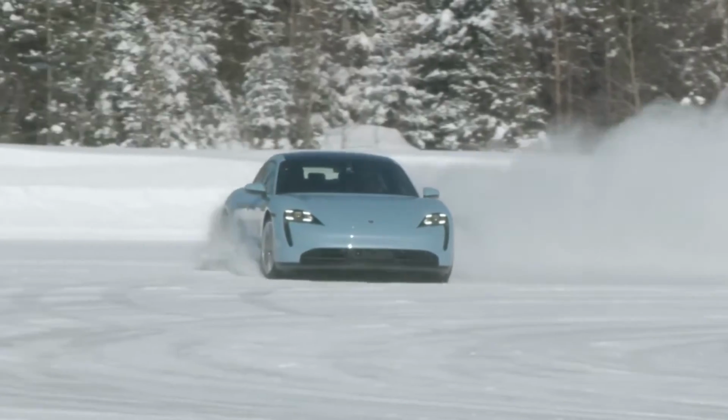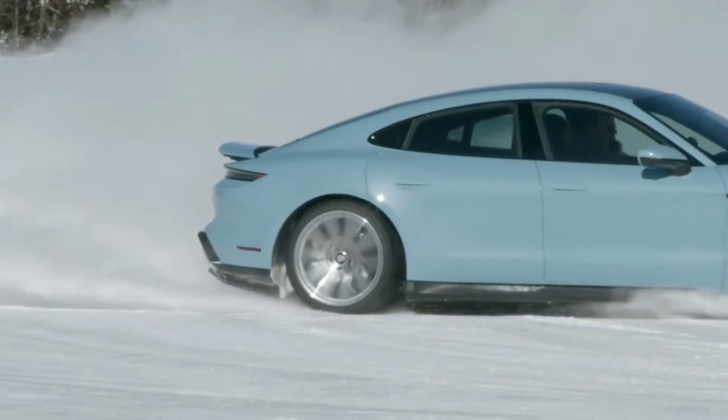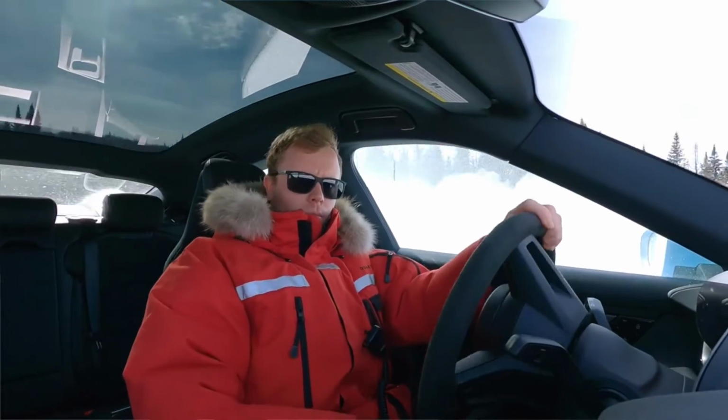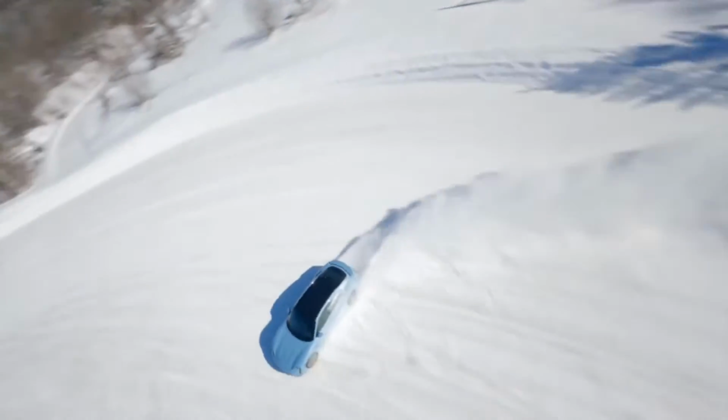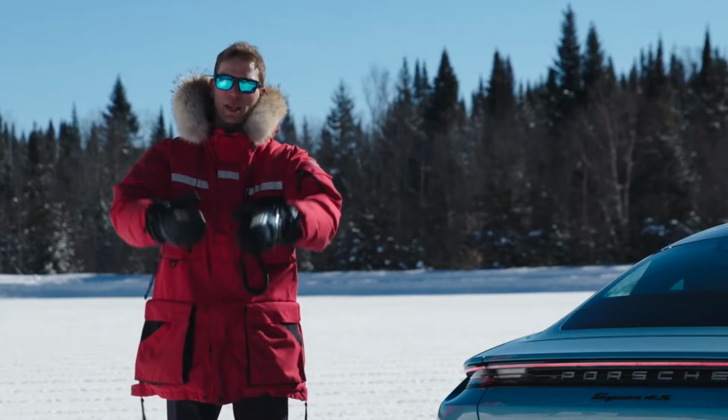In the middle of a drift, if you turn into your slide, it'll put more traction on the rear tires to help the car rotate. On the other hand, when you want to exit the slide, the power will be sent to the front tires, and that will help the car pull itself out of the slide and regain traction and drive straight out.